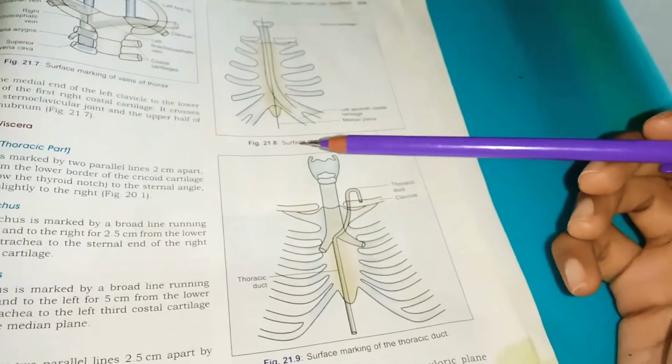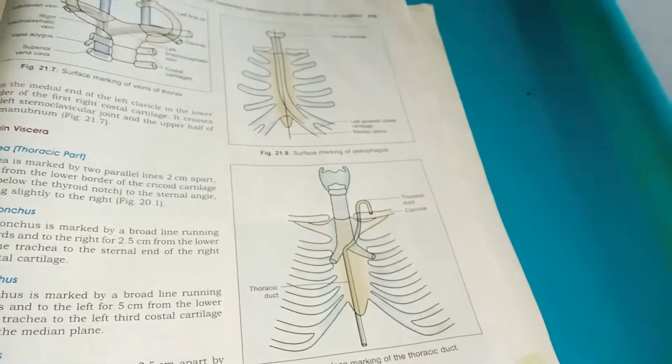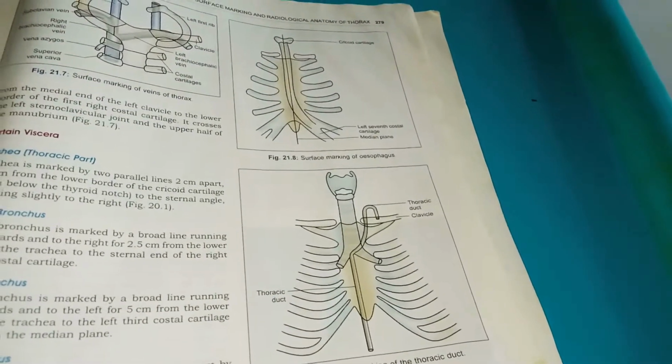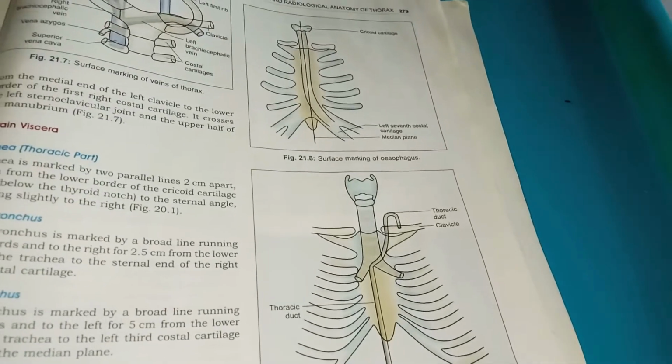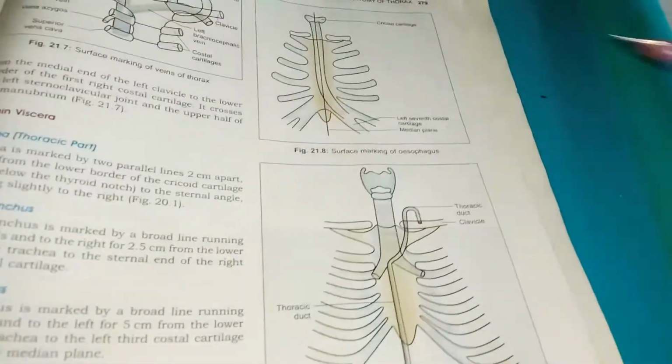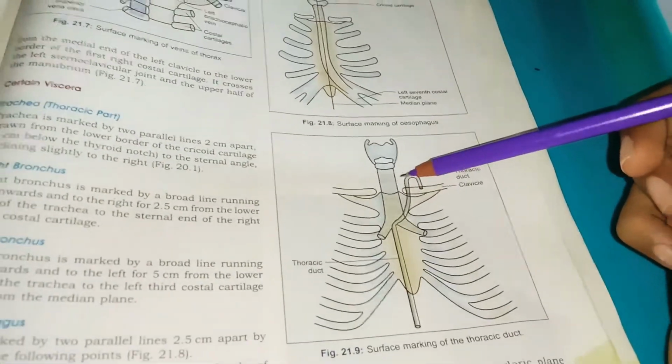Next, coming to the esophagus. The esophagus runs behind the trachea, at the back of the trachea. Just imagine the esophagus behind the trachea, same as the tracheal tube.